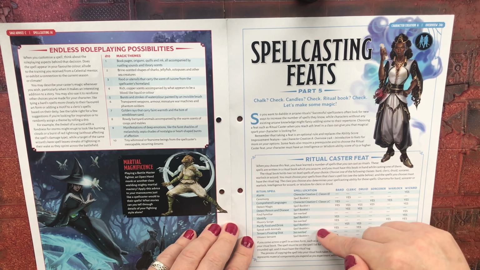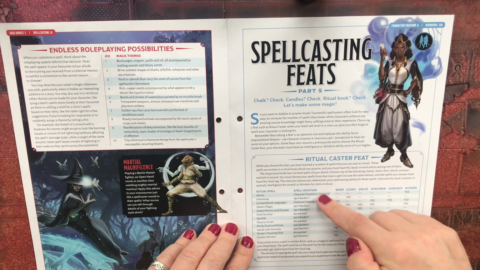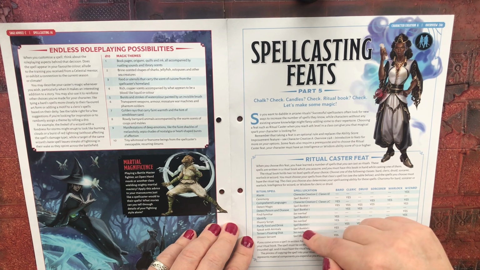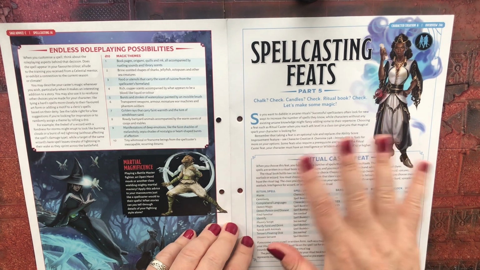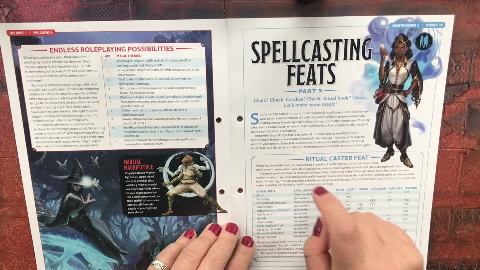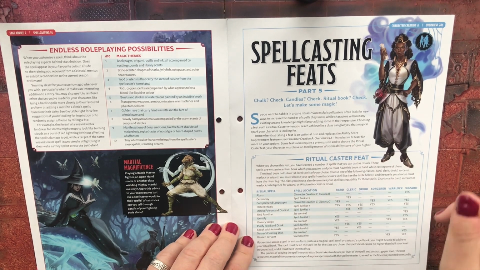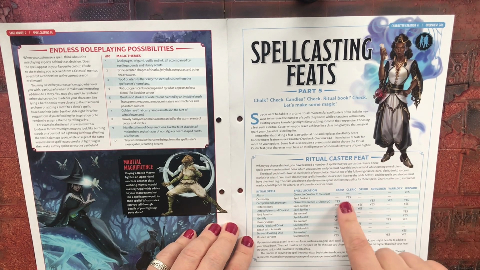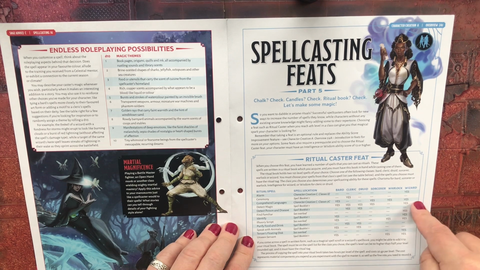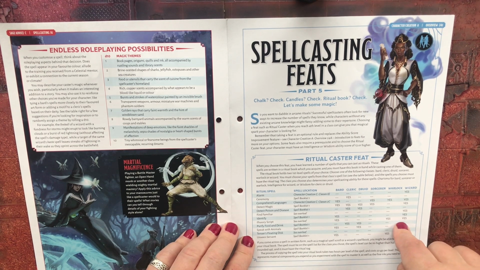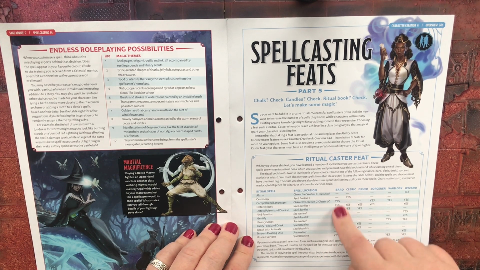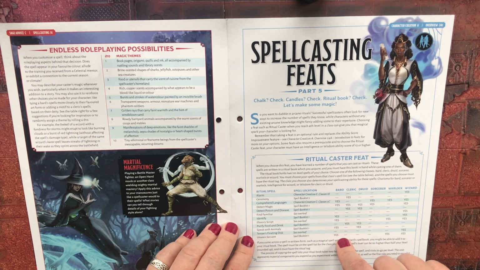Spell location, Character Creation C. This is just where it's located, the information about it within the D&D Adventure collection, and then you've just got basically a tick chart here for which spells each different class can do.